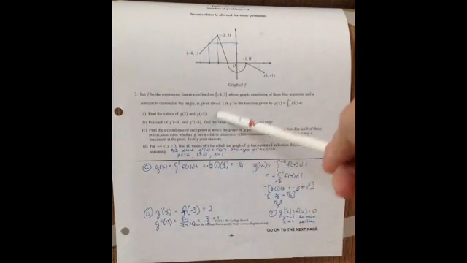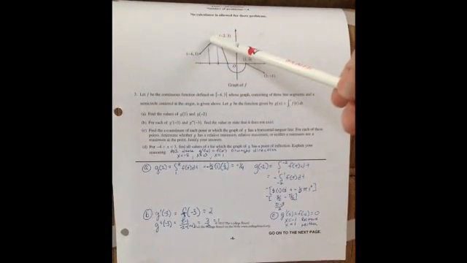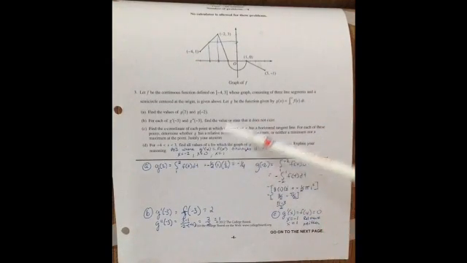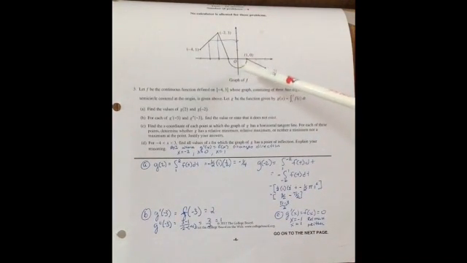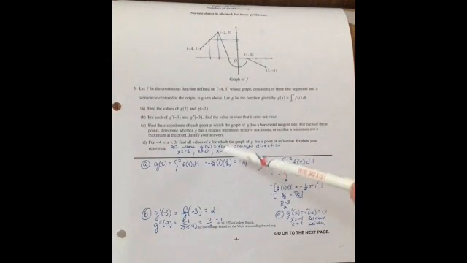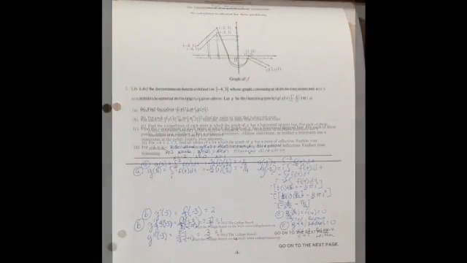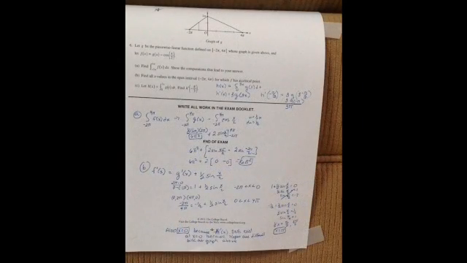And your justification is at x equal negative 2, g prime of x, which is f of x, changes from increasing to decreasing. At x equals 0, g prime of x, which is f of x, changes from decreasing to increasing. And at x equal 1, it changes from increasing to decreasing. So that's your justification. Now let's take a look at the next one, which is the 2011 one.